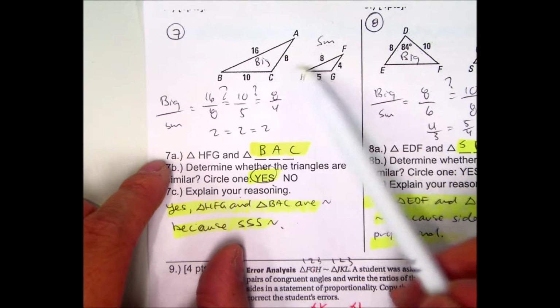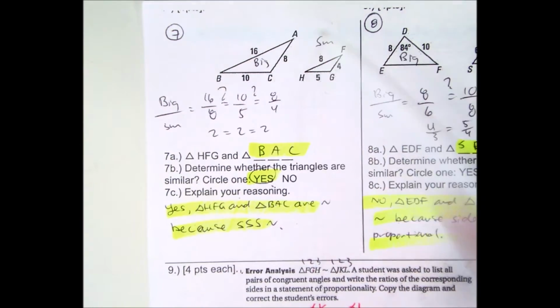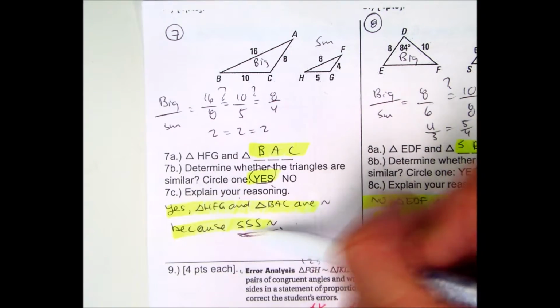Which essentially means when you're going from a small triangle to the big triangle, you're multiplying those by 2. Okay? A lot of you made a description saying multiply the small triangle to the big triangle by 2, but you didn't say SSS. You need to have that as well.